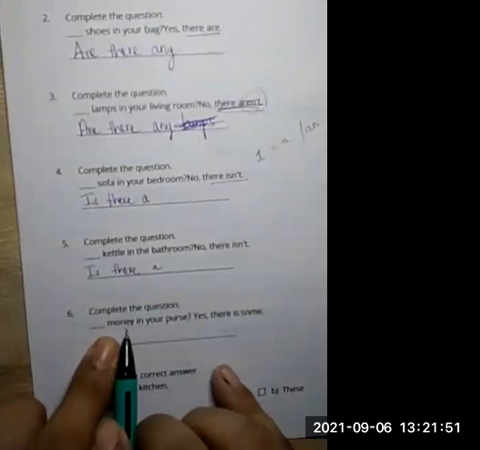Number 6, complete the question. Money. Is it countable or is it uncountable? Money is uncountable. I cannot count money. I can give it a value, I can give a number to it, but I cannot count money. If I say I have 20 baht, what do I have?